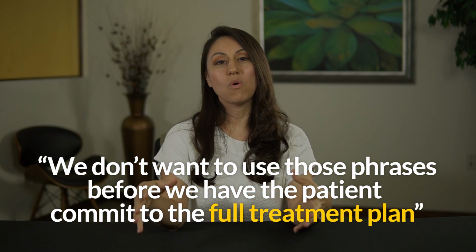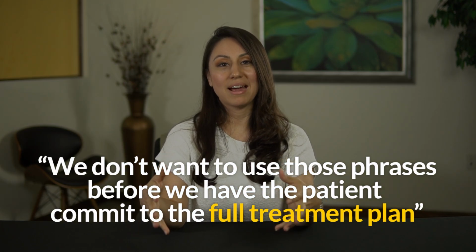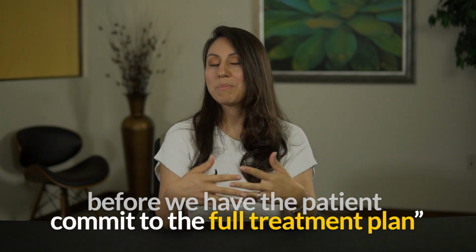Or today, we're only going to focus on, let's just say, your gum treatment. We don't want to use those phrases before we've had the patient commit to their full treatment. Because again, it leads them to believe that that one step or the point that you're focusing on is the most important thing, and the rest just isn't as important and doesn't need to be committed to.